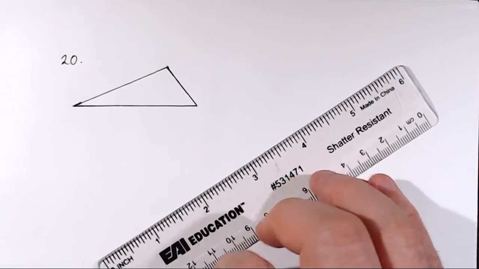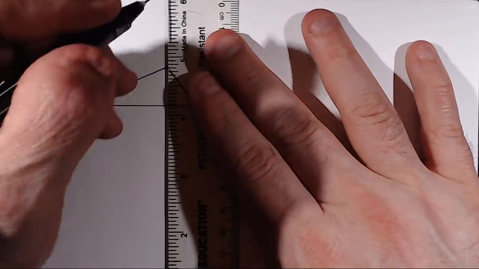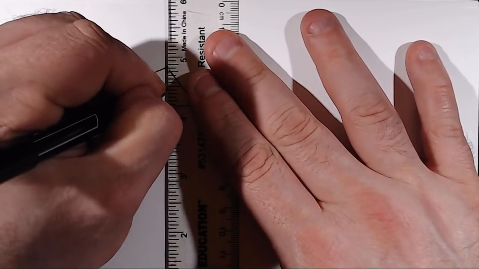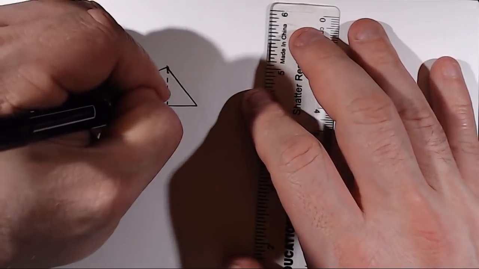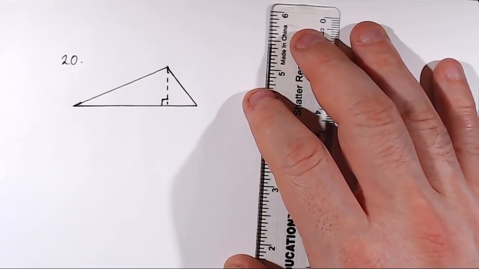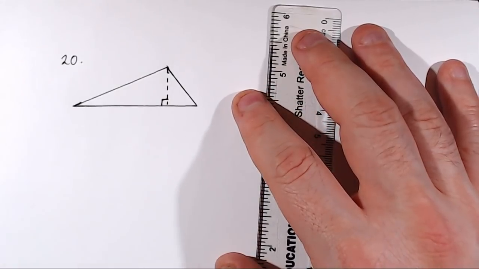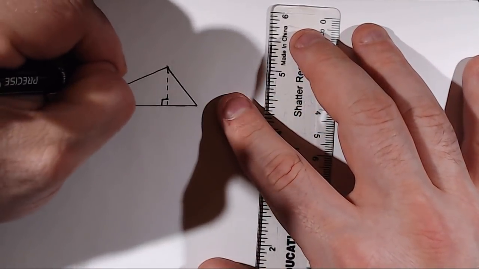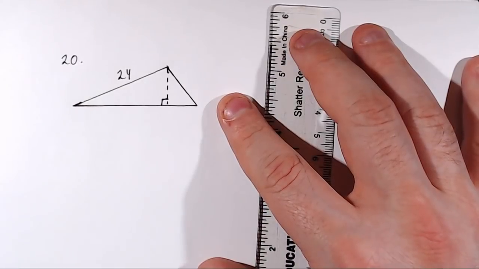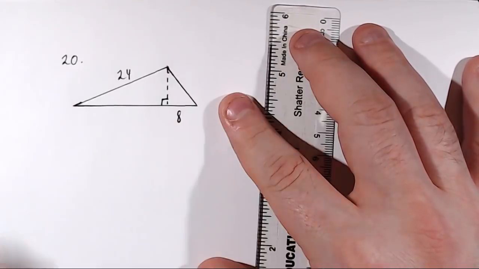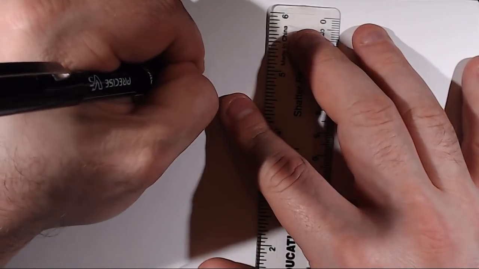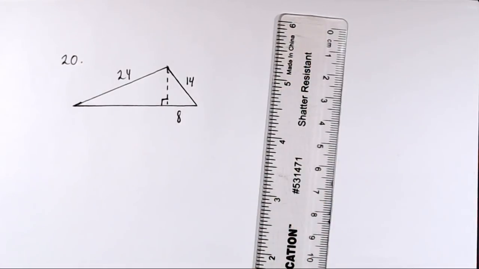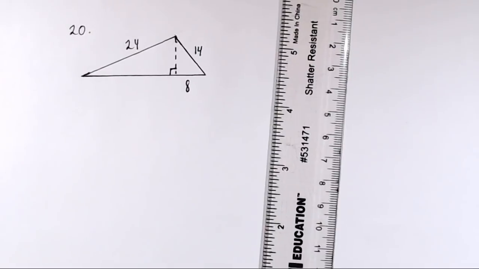Okay, and then there's a little drop-down box, this, and a right angle indicator. Okay, so this is 24, and this is 8, and this is 14. So again, we have two different triangles that we're going to calculate.